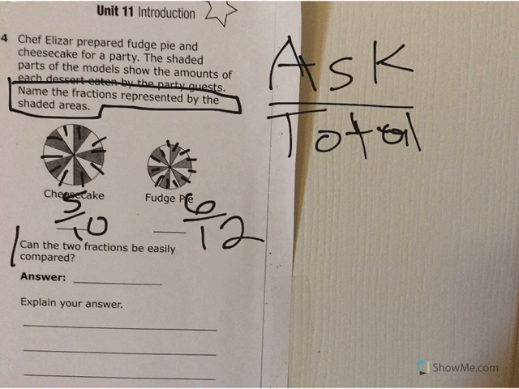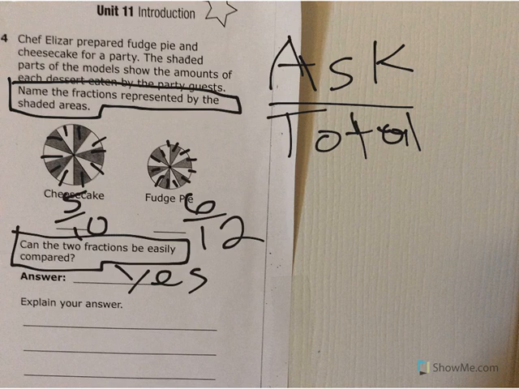Okay, the next part we're going to talk about is, I'm going to box this in, got a question. It says, can the two fractions be easily compared? I'm going to go ahead and say yes. Yes, they can. Okay, and they can both be easily compared because they're both equal to a half.